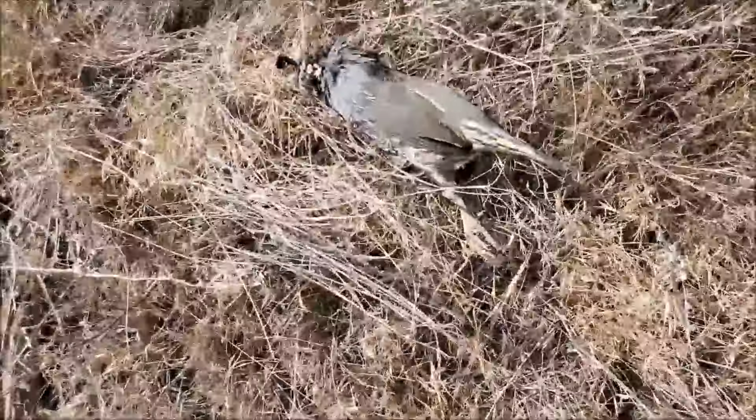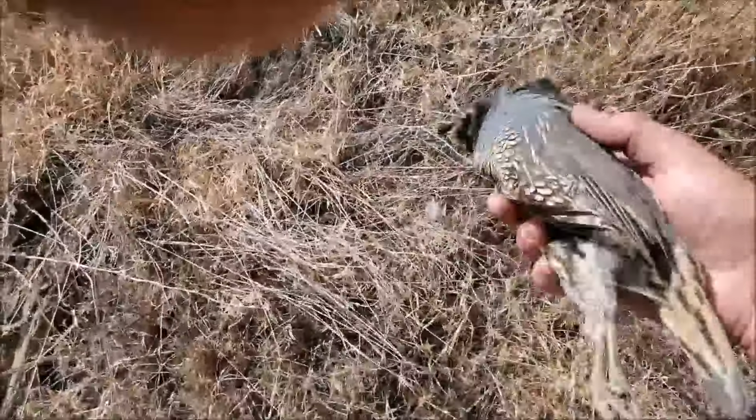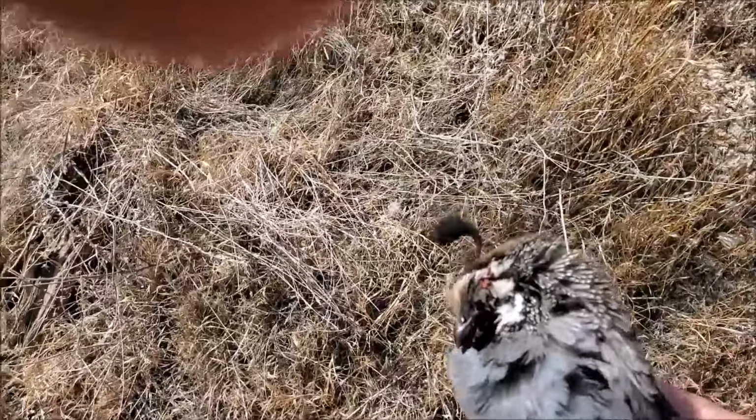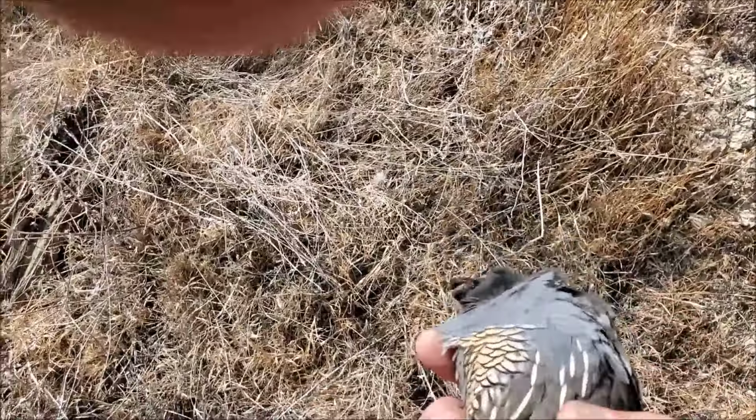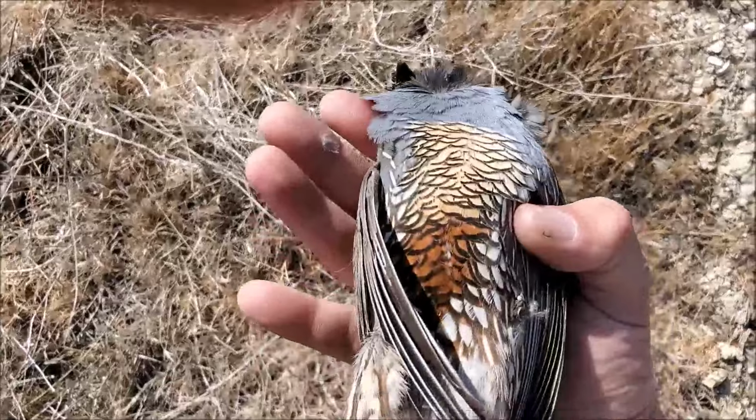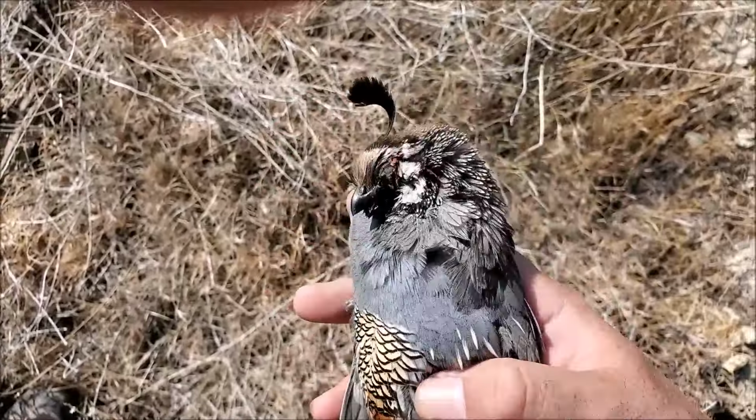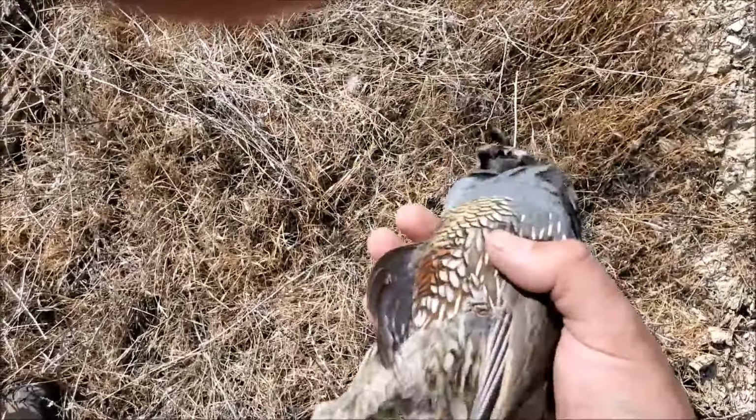Got a bird down. It's like a headshot. God, these are absolutely beautiful birds. These California or valley quail. And you saw me pick up a couple of birds out of that huge covey at the top of this mountain behind me. You can see I climbed up it. And I basically pushed a covey of about 30 birds up here.